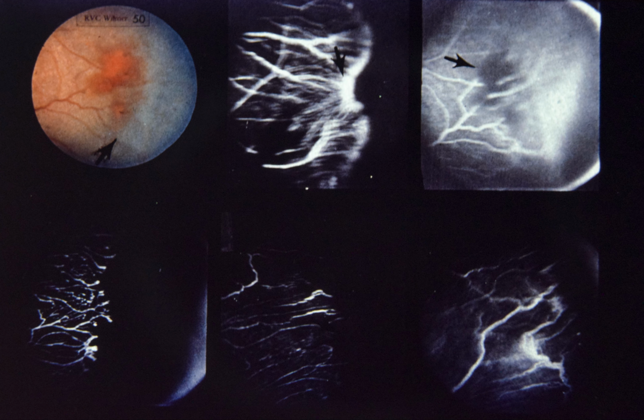Upper left, temporal periphery, left eye, shows preretinal hemorrhage from area of neovascularization. Arrow points to junction of vascularized and avascular retina. Peripheral avascular retina has typical milky or translucent appearance, whereas vascularized retina shows normal orange color.